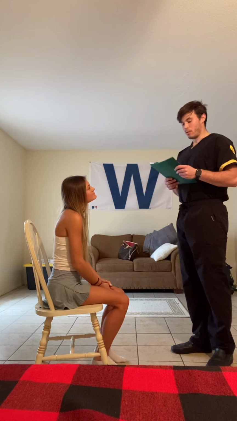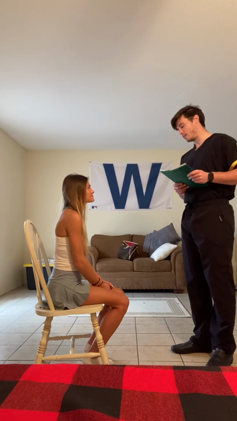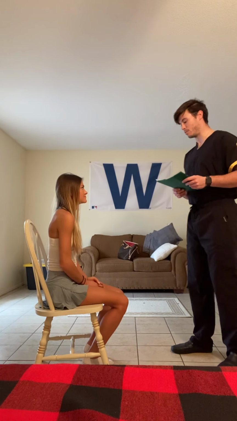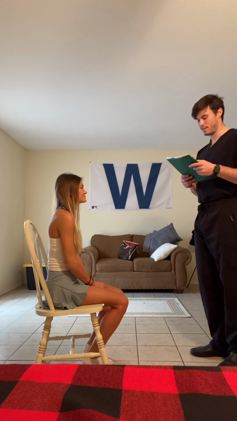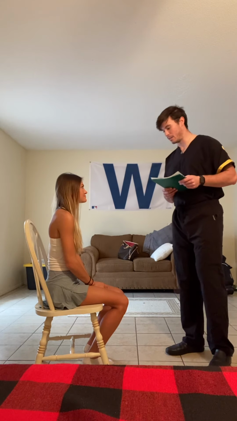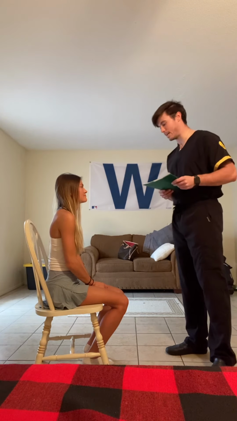Now I'm gonna have you sit with your hands hanging unsupported. So just in the middle. Yeah. So I'm looking at her hands and other body movements for movement, and I don't see any.